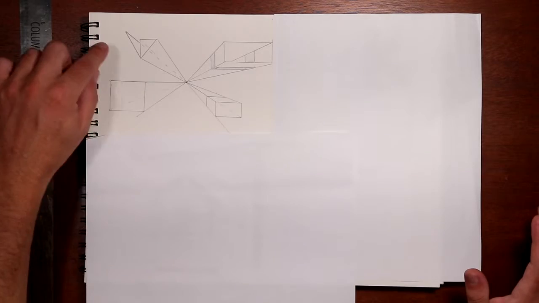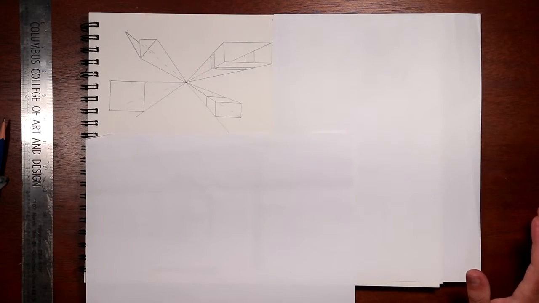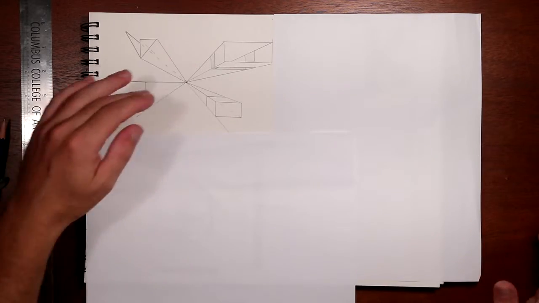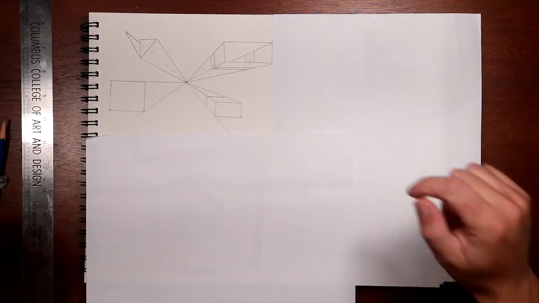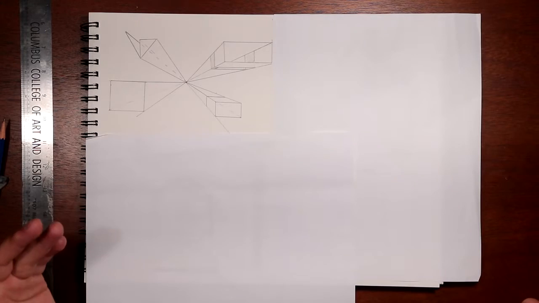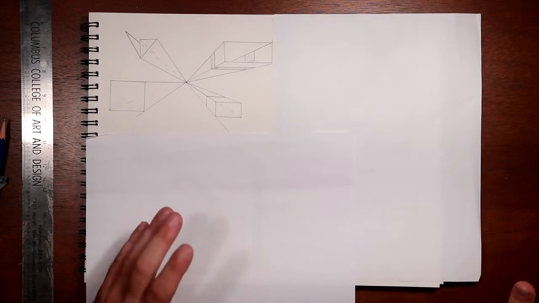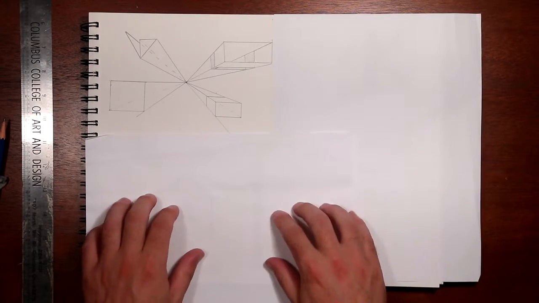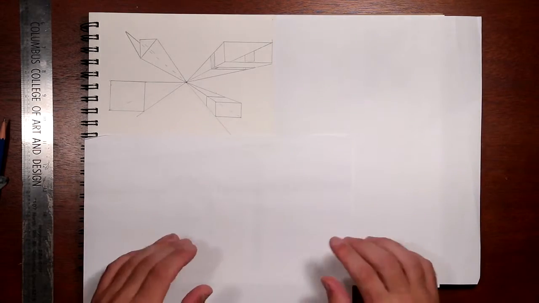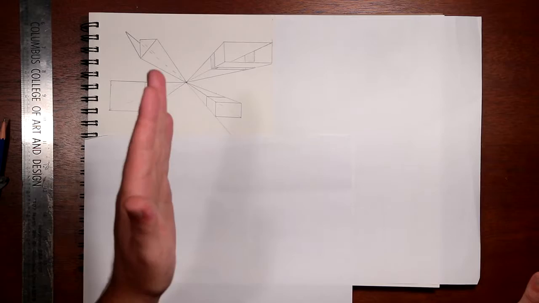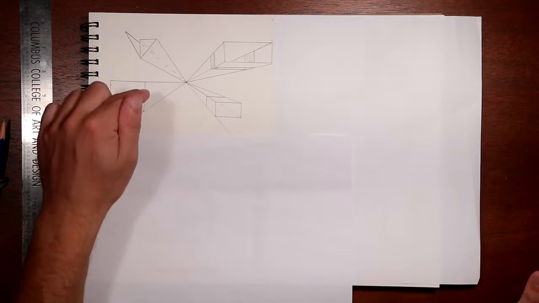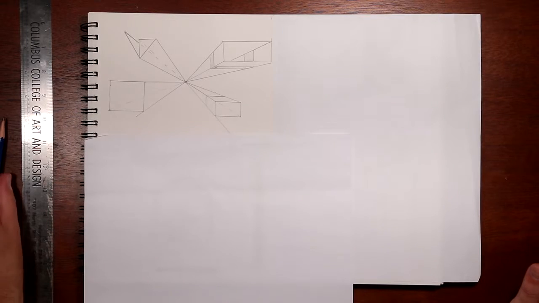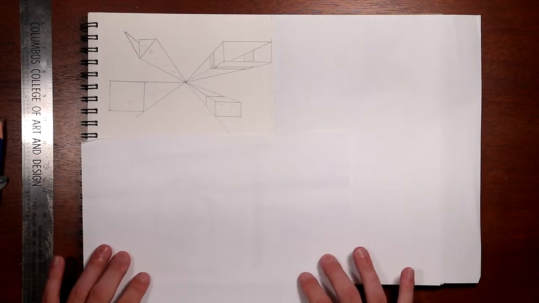Every line except the horizontal lines, or lines not going back into the distance. So mainly it's the horizontal lines. There can be other variables, but to do a true basic one-point perspective, you have straight horizontal lines and you have the other lines going back, creating the depth of the perspective.